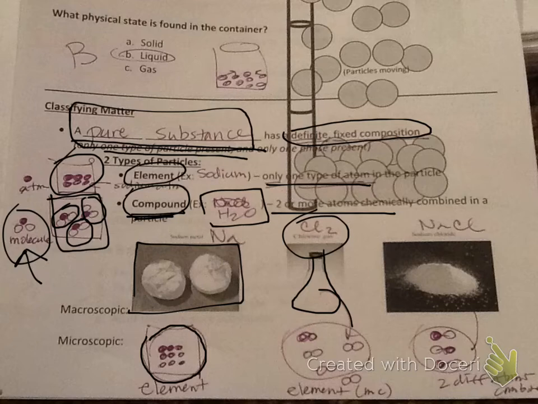Okay? So if we look in this flask, what we're going to see is we're going to have 1, 2, 3. Here's an example of 4 discrete or different particles. Now each particle has 2 chlorine atoms chemically combined. So my question to you, it's already written, but is this an element or a compound? A lot of my students will say it's a compound, but look at a compound. 2 or more different atoms chemically combined. I should say different. Here, let's write different. 2 or more different atoms chemically combined.